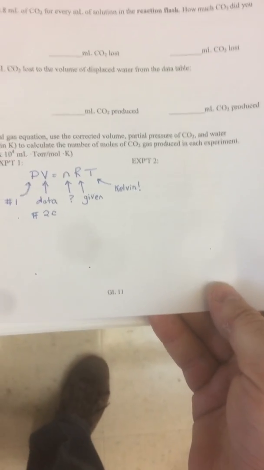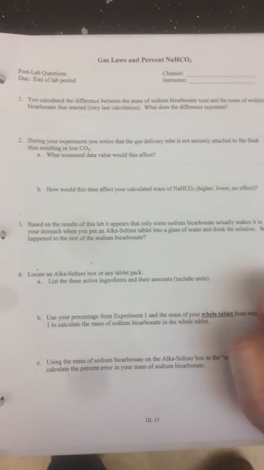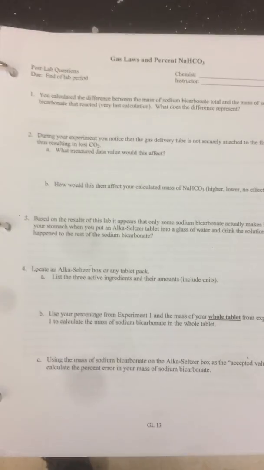Okay, so what you're going to end up passing in is this page right here. You're going to start with page 9. You're going to pass that in all the way through the post lab, page 13. The post lab should be fairly straightforward. It's just this page right here. Shouldn't take you very long.